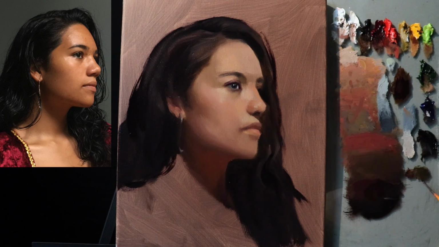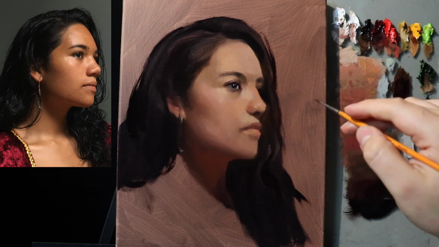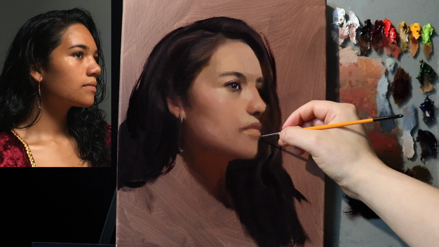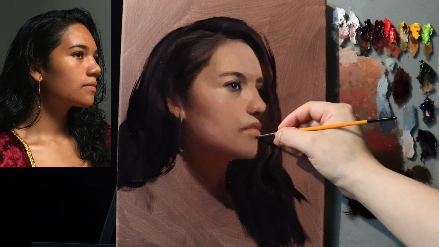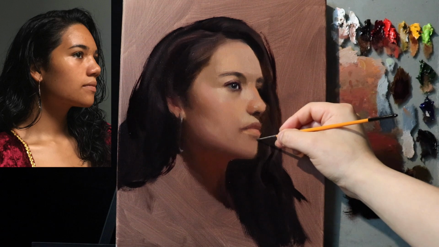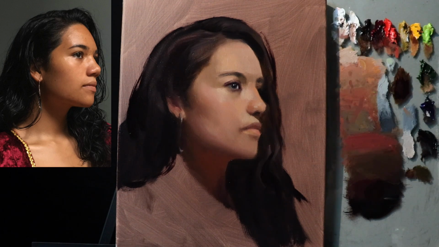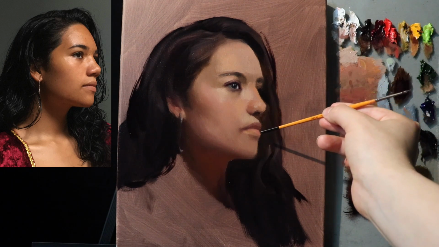hopefully this is okay. So right now I'm in this value family, all right? So I'm sticking to this value family, but I want something cooler and a little bit more greenish. And I'm going to use that for this little value right here, letting the paint mix directly into the color underneath, just to put in a little more of a plane change between the lower lip and that area.